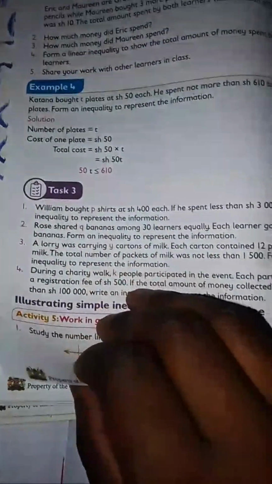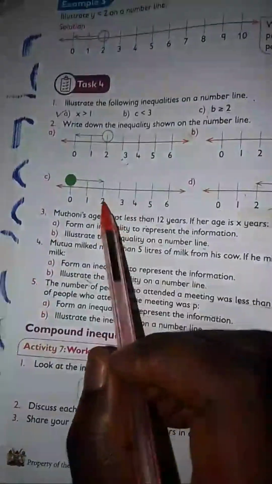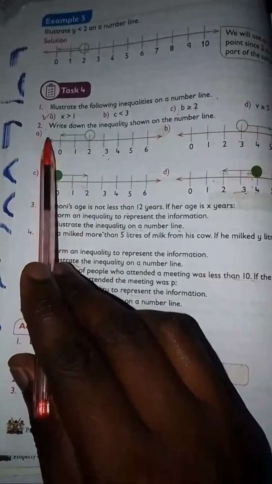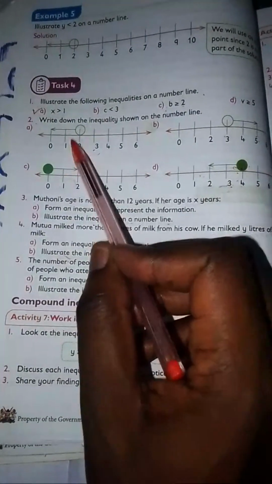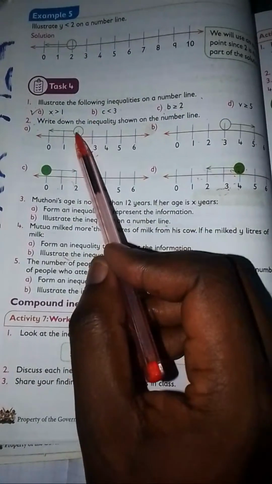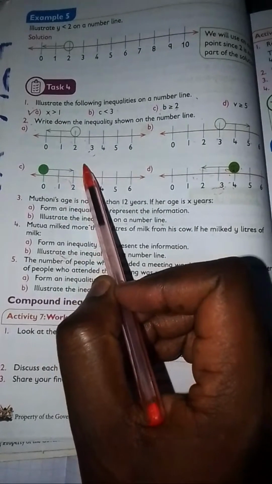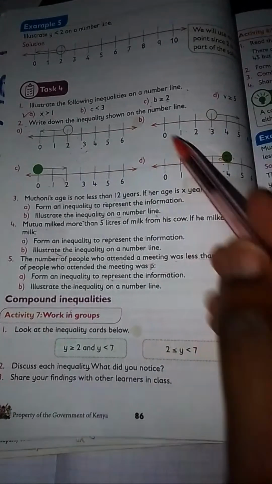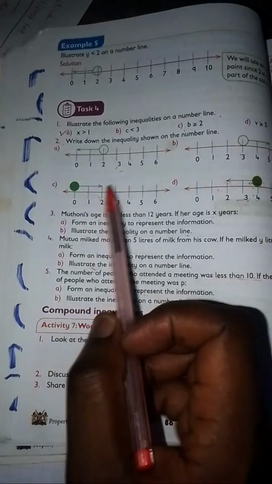Okay, now I want us to check on this. I want us to write down the inequality shown on the number line. So let's work out part A. Because 2 has been circled, the arrow points towards the left. So the answer means that x is less than 2. It cannot only be x, but can be any number. Okay, now work out the one for part C, and tell me the answer.